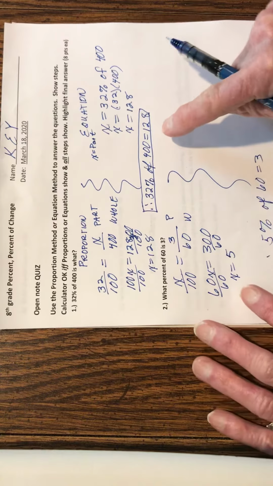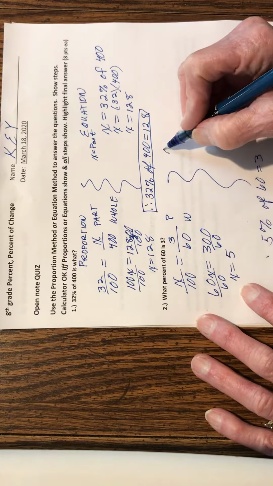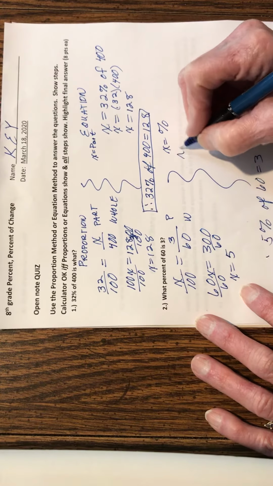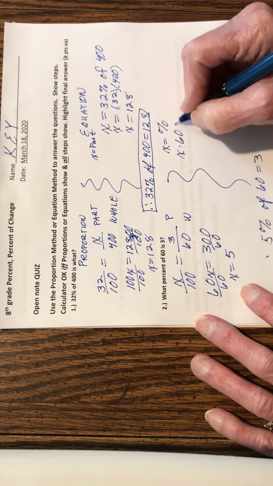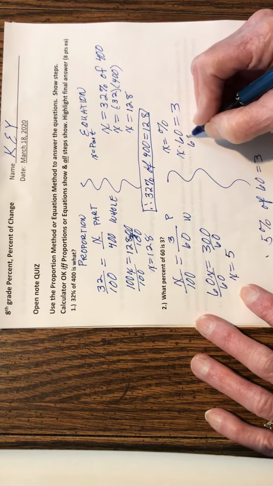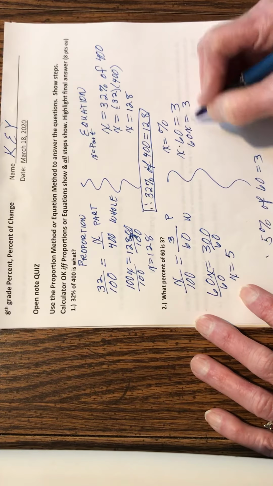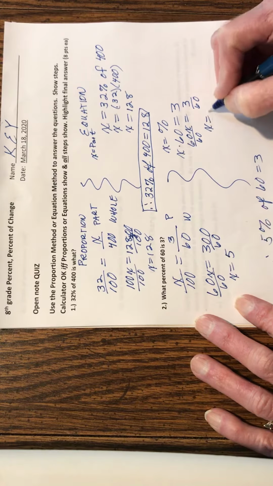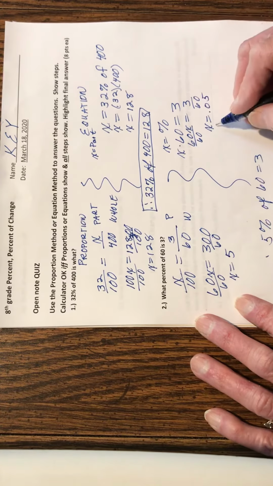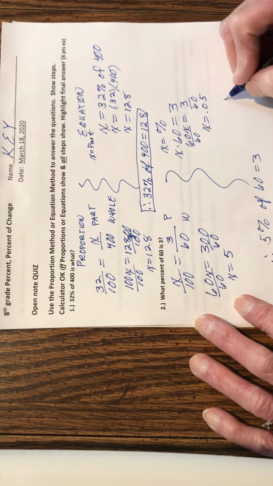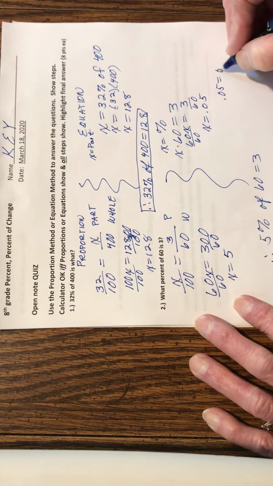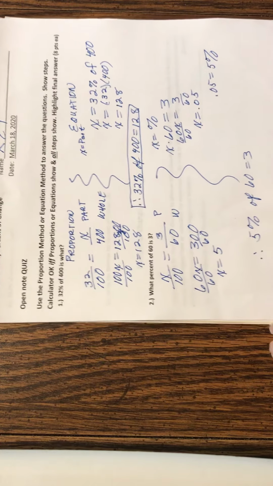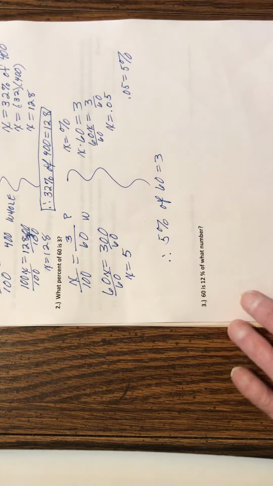Let's see if we get the same answer with an equation. X is our percent, so we're going to get a decimal for that. So we say what percent of 60 is 3? 60x equals 3. Divide both sides by 60. Calculator gives us 0.05. Now that's the decimal, and 0.05 equals 5% because you move the decimal point over 2 places. All right, next question.